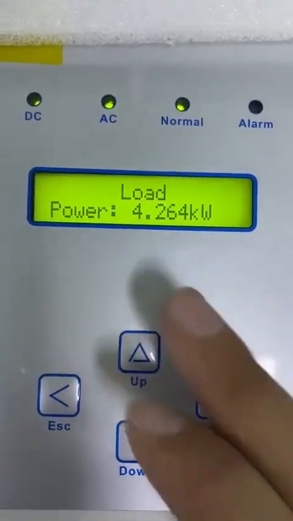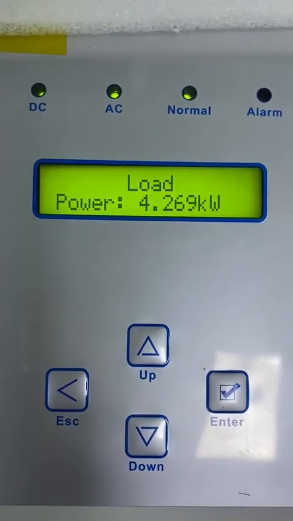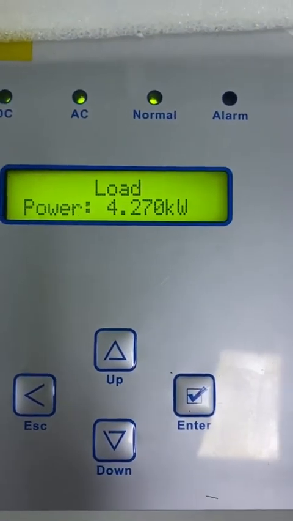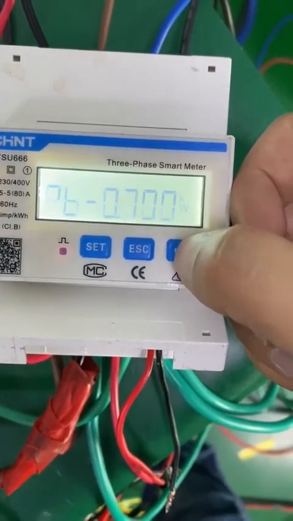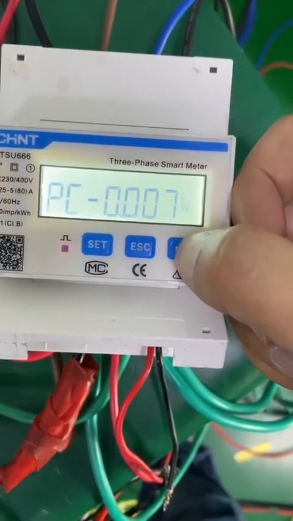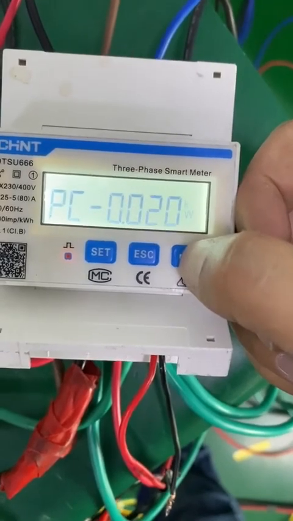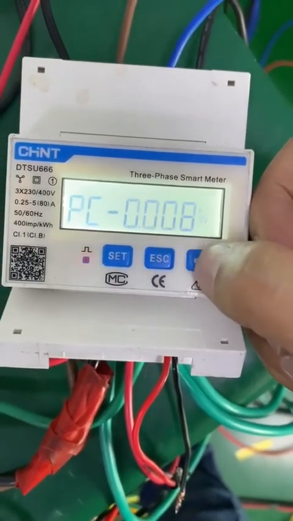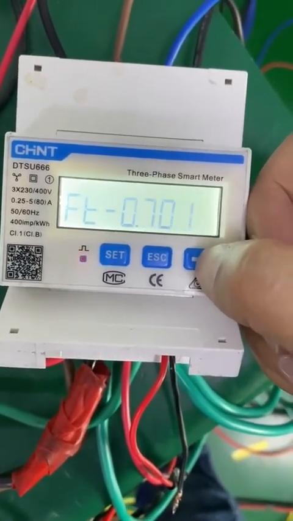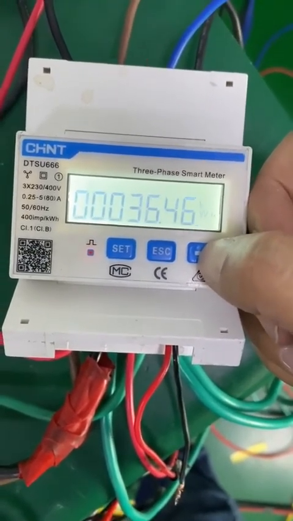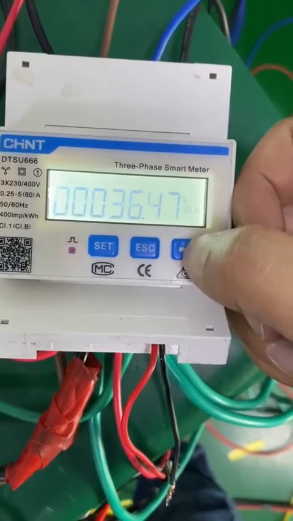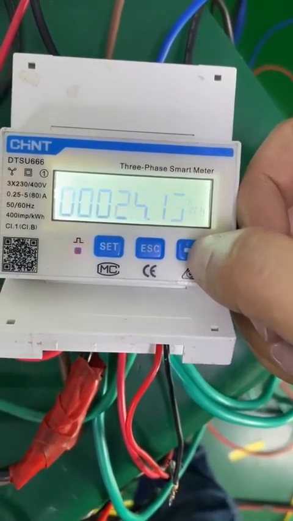Also, here is the load power, 0.7 kilowatt. This one is the B phase, 0.6 kilowatt. And this one is the C phase. The power comes from the grid. Here's the electricity consumed.